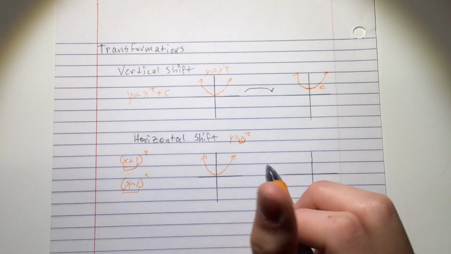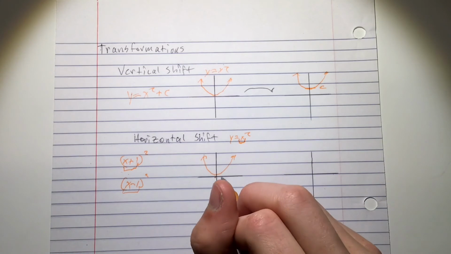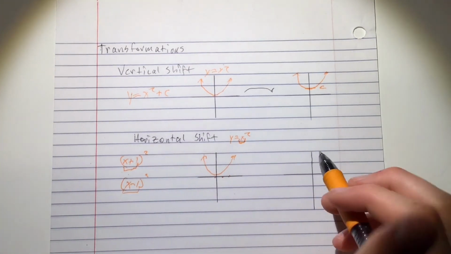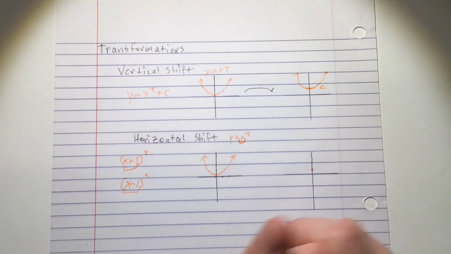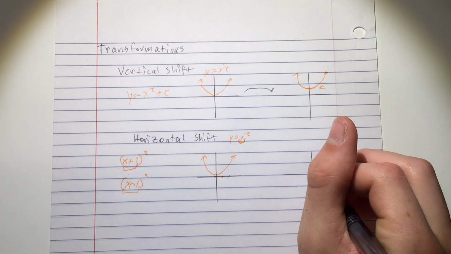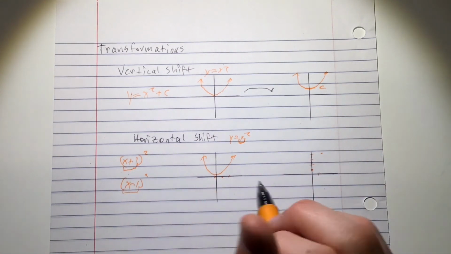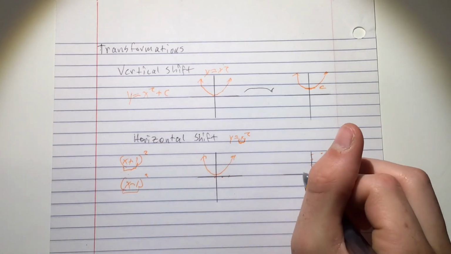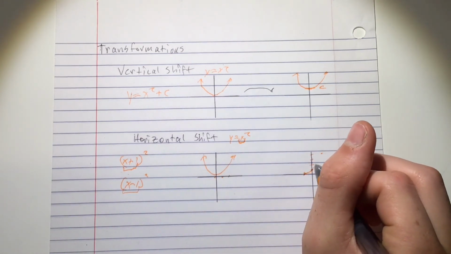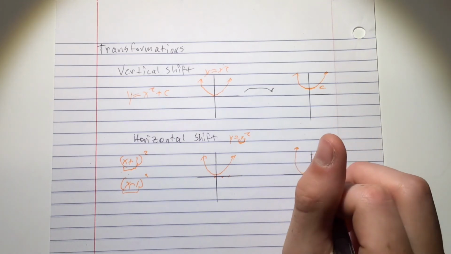But how I think about that is, I plug in 0 here, I get 0. I plug in 1, I get 1. I plug in 2, I get 4. If I plug in 0 here, I get 1 squared. So right off the bat, it's already different. If I plug in 1, I get 2 squared, which is 4. And if I plug in negative 1, I get 0. So you can see how this shifts left because you're adding 1 to every x value. And that's how it goes over here.